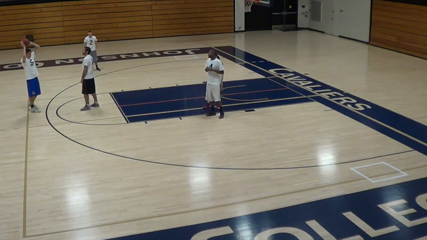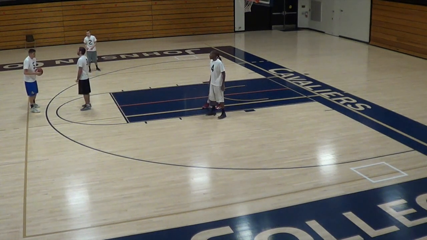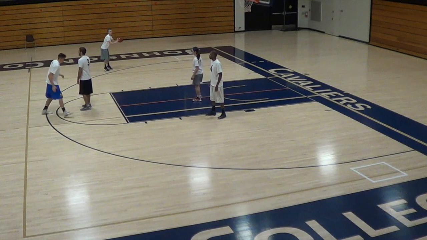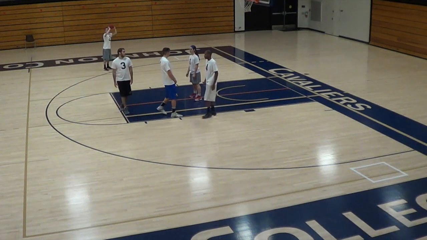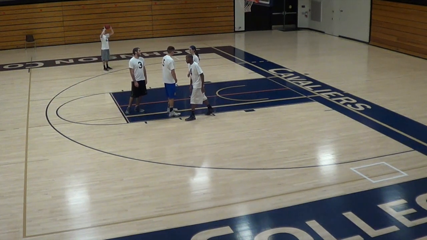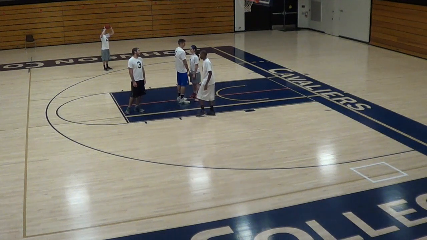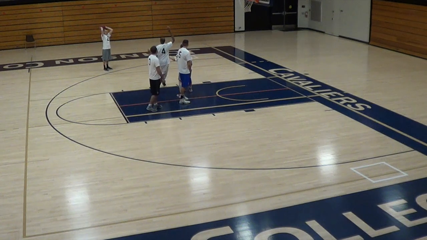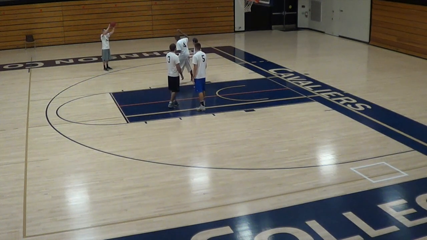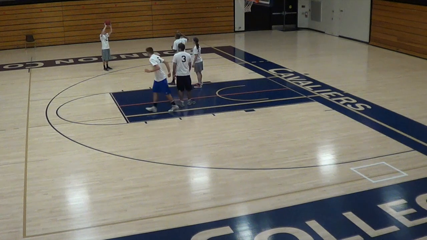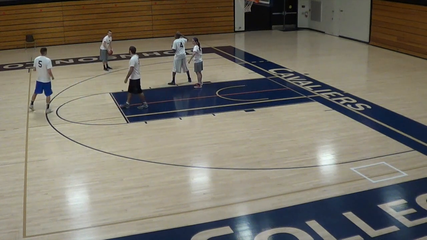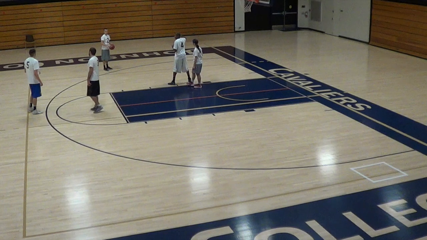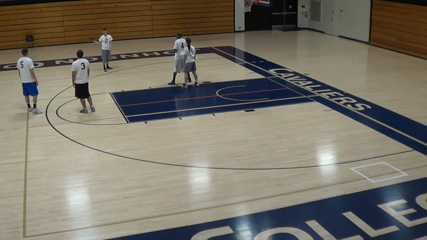All right. Now the next possibility here is what we call a curl cut and replace. So Eric makes the pass to Brody. He comes down and sets that down screen, and Los has to screen a defender. There you go. All right. So Los decides that he's going to curl right over the top into the ball side post, and you'll replace yourself, Eric, back at the top. Okay? So that's a screen down, and he runs a curl cut, and then the guy who set the screen just replaces himself. All right?